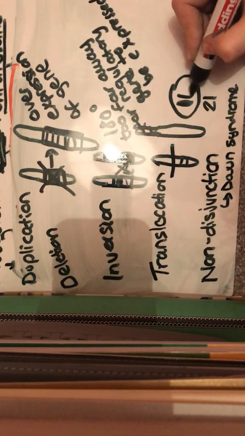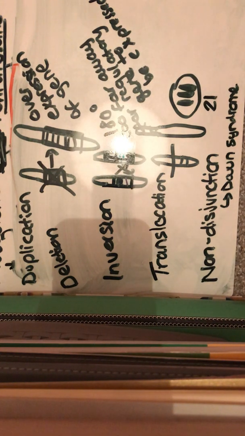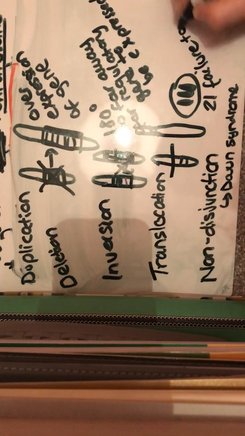And then we have one final one, which is non-disjunction. And this is where one pair of chromosomes fail to separate, leaving one gamete with an extra chromosome. When fertilised by a normal haploid gamete, the resulting zygote has one extra chromosome, and this is where Down syndrome comes from. So if they failed to separate for chromosome 21, there would be an extra one. Okay. So non-disjunction is a failure to separate during meiosis.